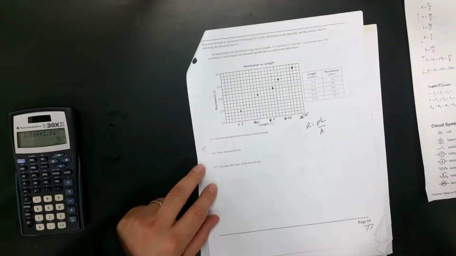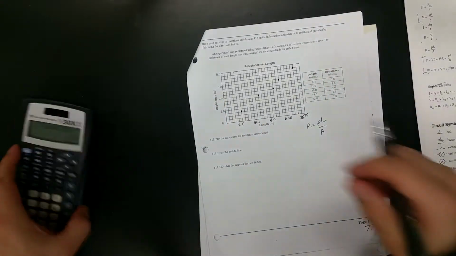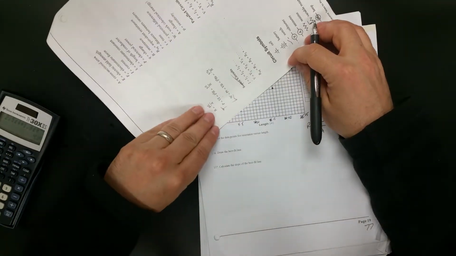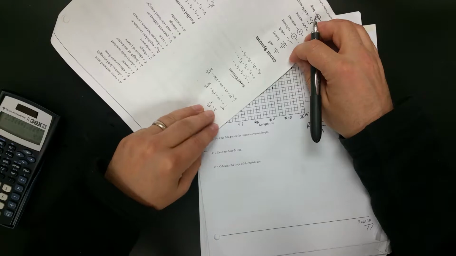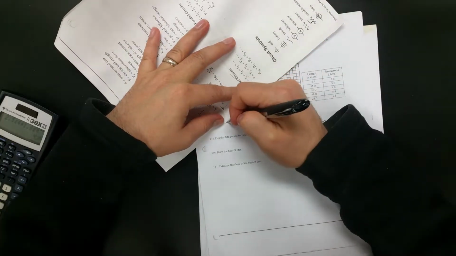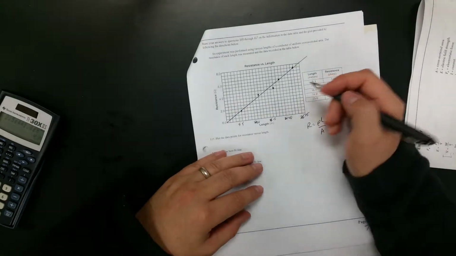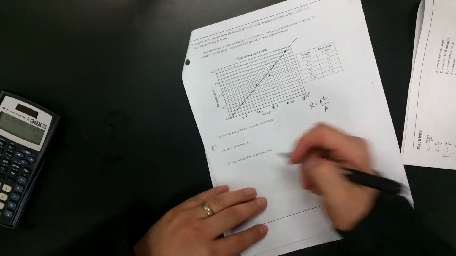Smack down there. Okay. Draw a best fit line. Let's do this with a ruler probably, except I don't have one, so let me just use a piece of paper. Going to assume this should go through 0, 0. It doesn't have to hit every point. Looks pretty good.